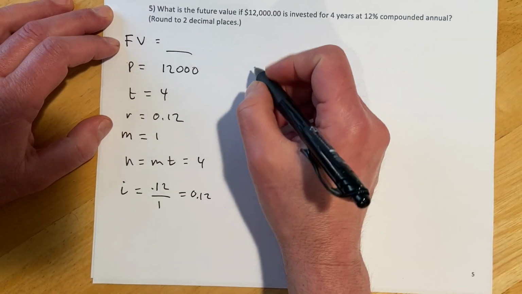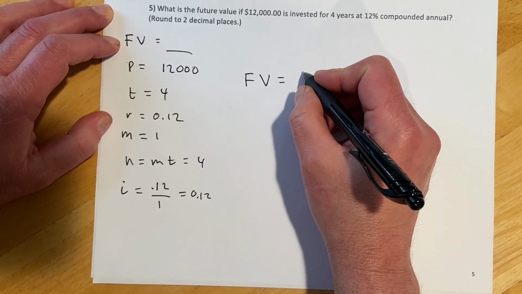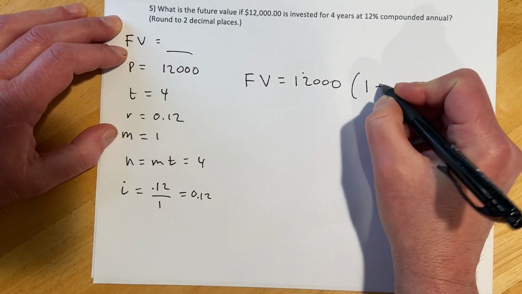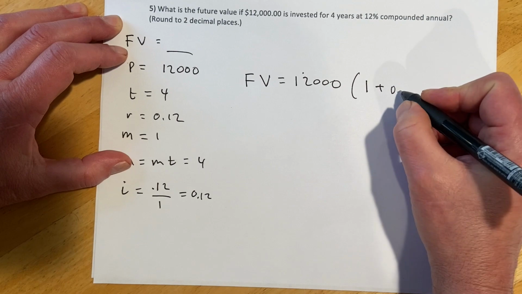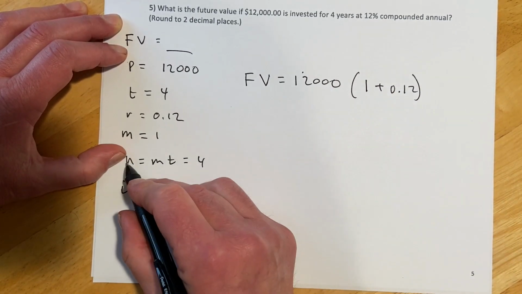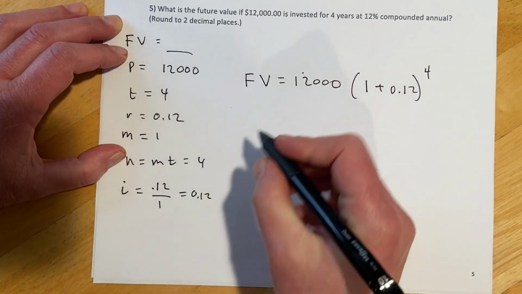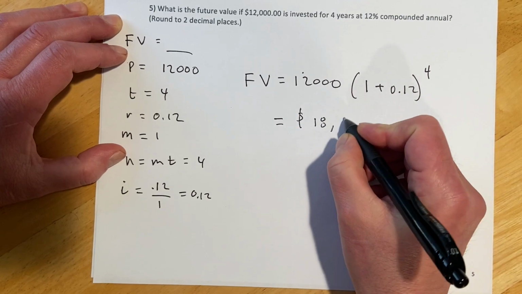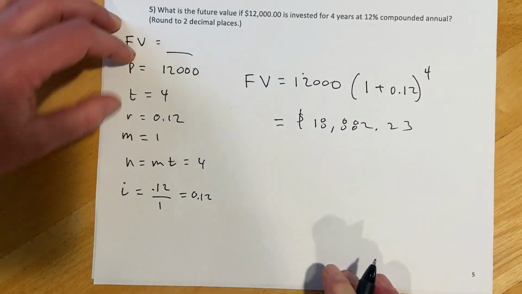We're looking for future value, so future value equals 12,000 times 1 plus I, which is 0.12, raised to the MT, which is N, which is 4. Putting all that in a calculator, I got 18,882.23.